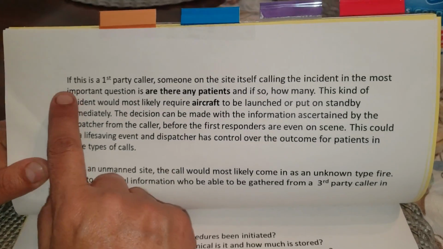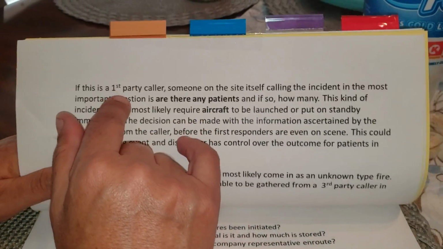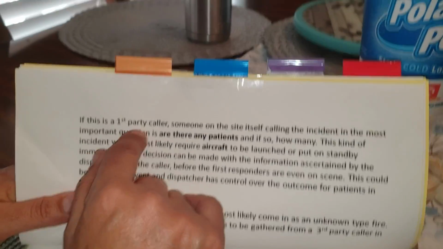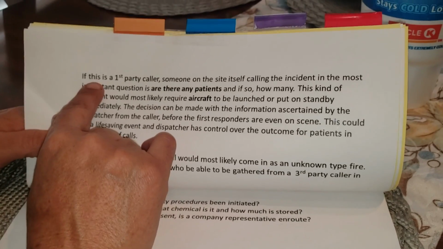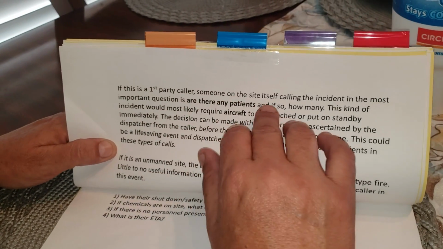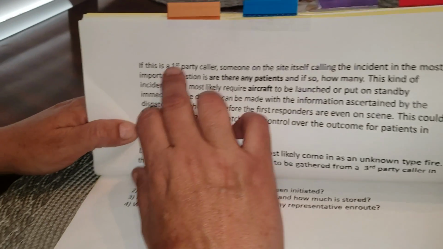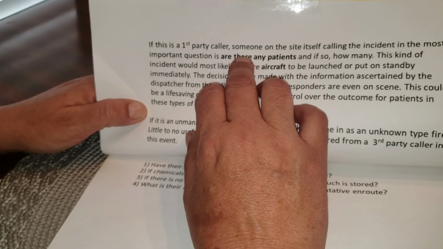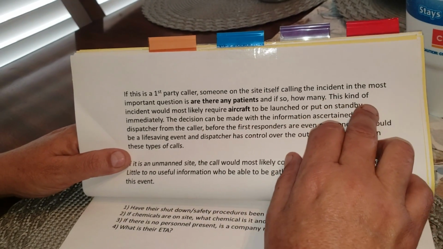Okay, and then it talks about if it's a caller unseen. A first party caller is not the correct verbiage. First party would be the patient themselves. So it should just say if the caller is on scene or someone on the site is calling the incident in themselves. We could say caller on scene or industry personnel. If there's any patients, if so, how many?